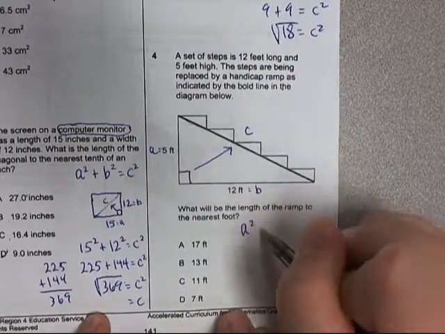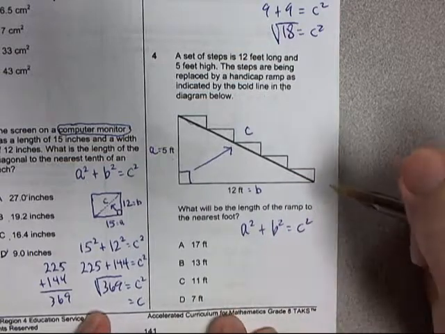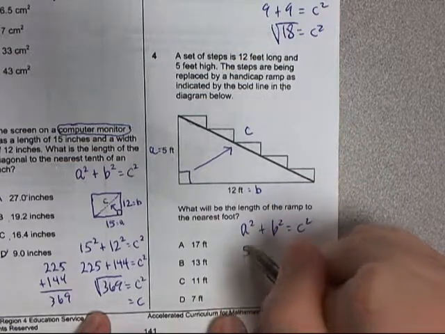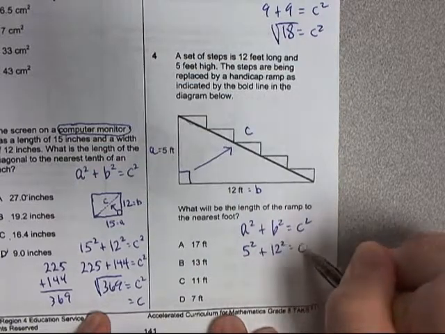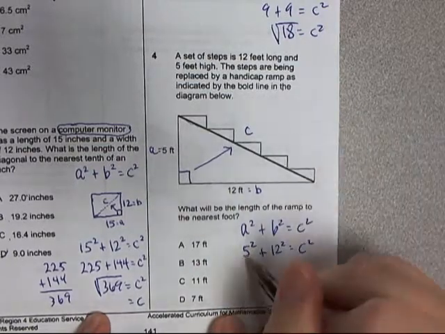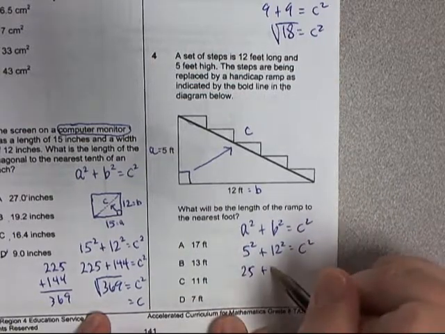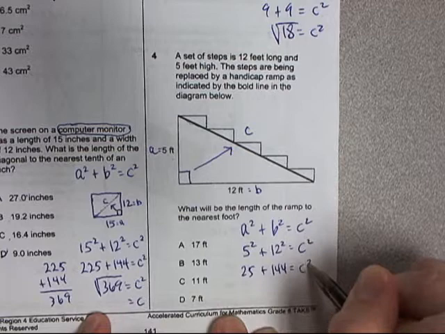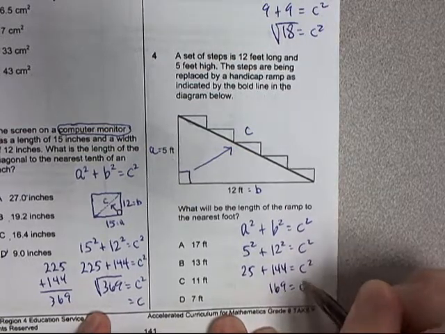Let's write our Pythagorean theorem as we always do. A squared is 5 squared plus B squared. B is 12, so 12 squared will give us C squared. 5 times 5 is 25. 12 times 12 is 144. When you add those two numbers, you get 169.